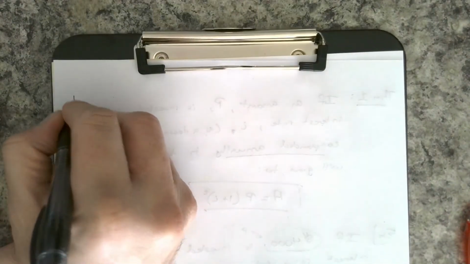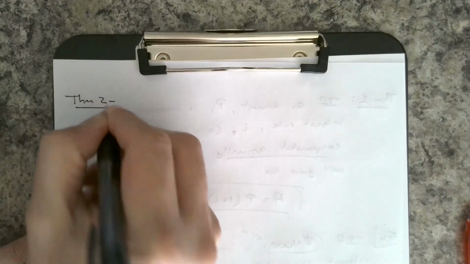So if I call this here Theorem 2, because that's how the textbook describes it.